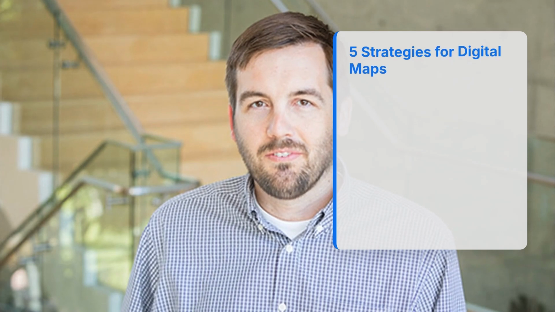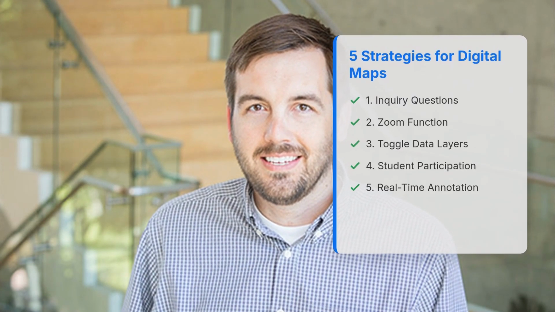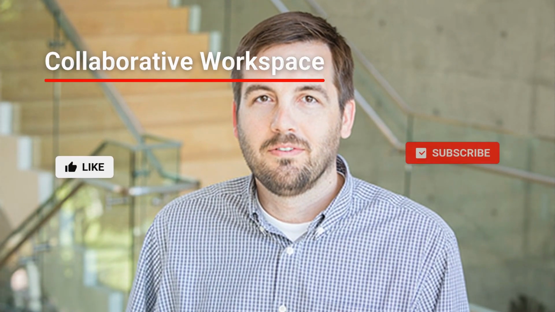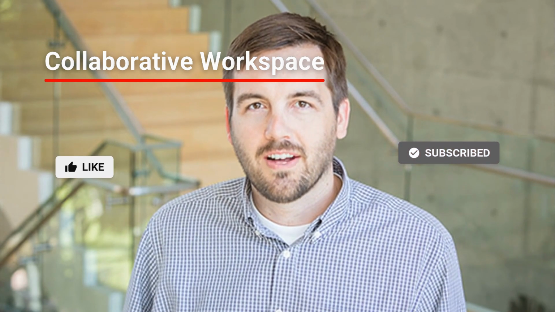In practice, the most effective interactive whiteboard lessons combine inquiry, scale changes, and layered data exploration. The board becomes less of a presentation tool and more of a shared workspace where the class collaboratively interprets geographic information.